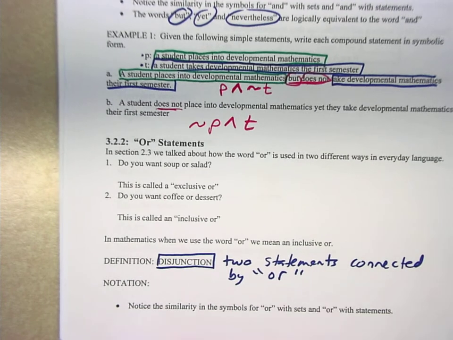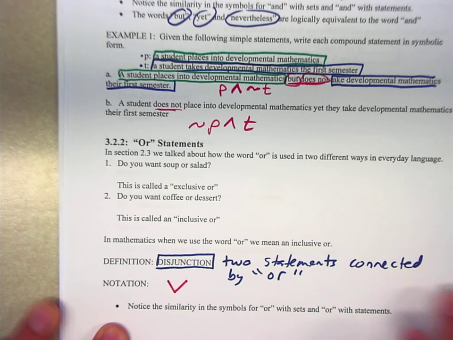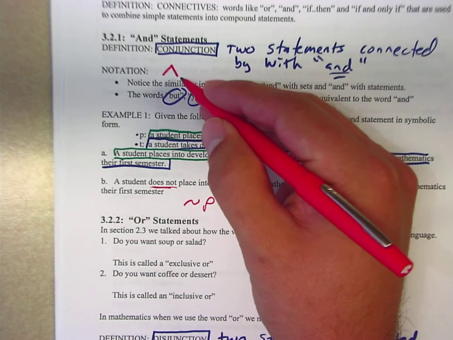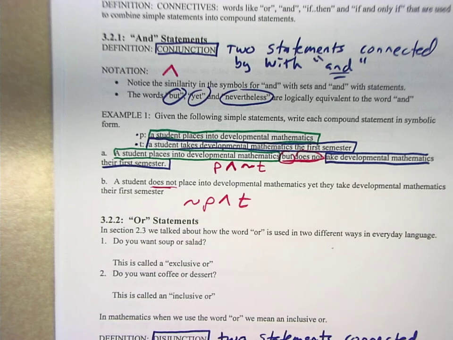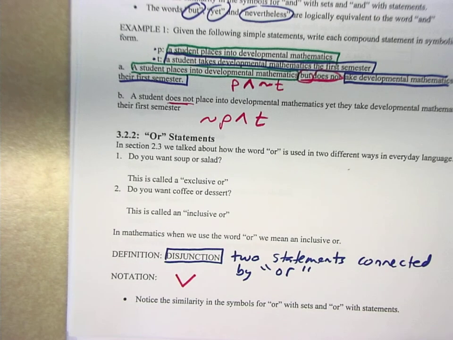Symbolically, the notation is kind of like the and symbol, but now it's flipped. So here we just have what looks like a V. Okay, that's it for the symbol.